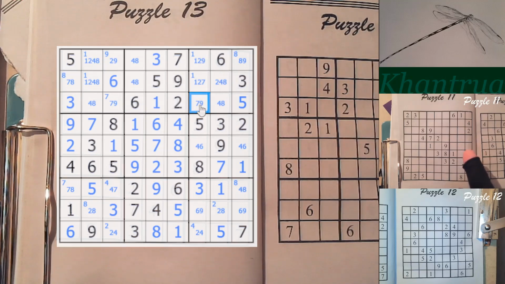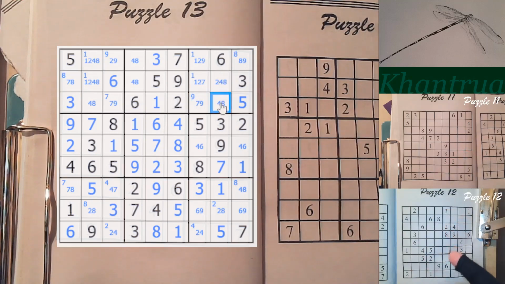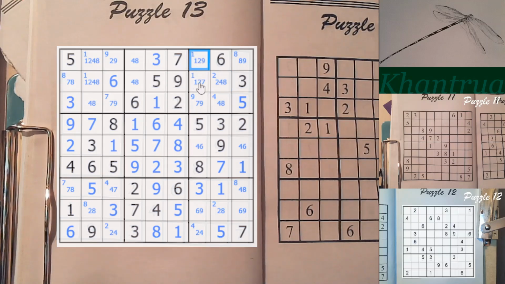Of course, that's seven. Removes the seven, so this becomes the nine. This then becomes the four. This then becomes two, which removes two from both of these, which then makes this the one, which makes this one the seven.